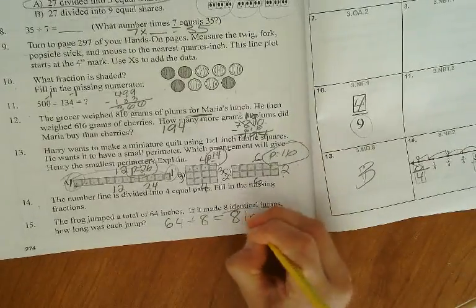It would be 8 inches. Great, that's it for lesson 137.